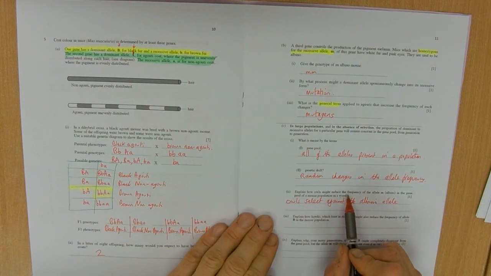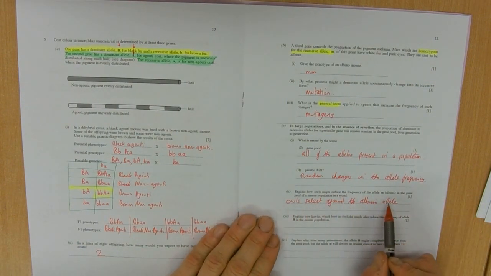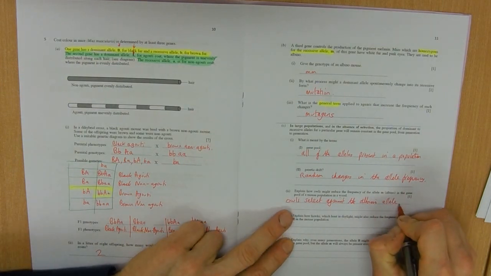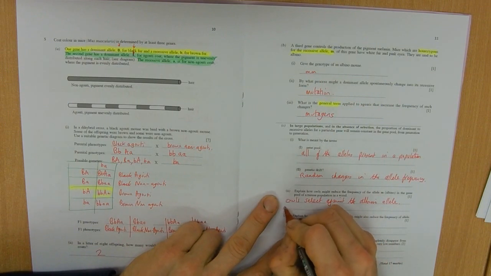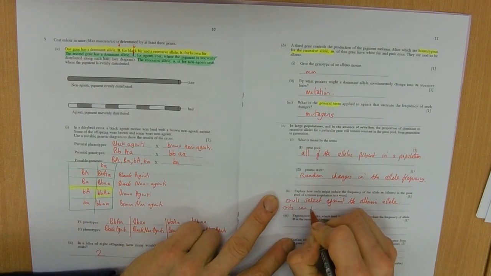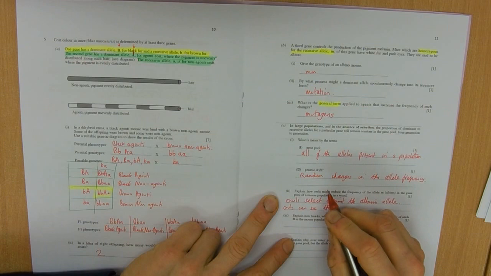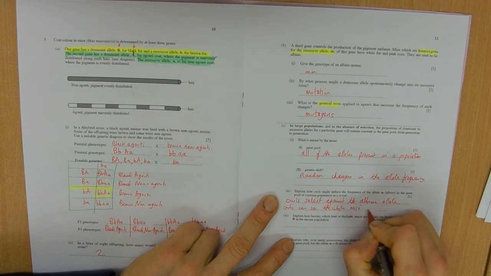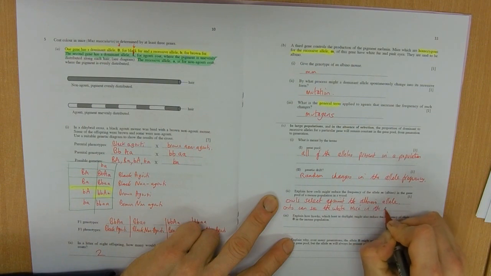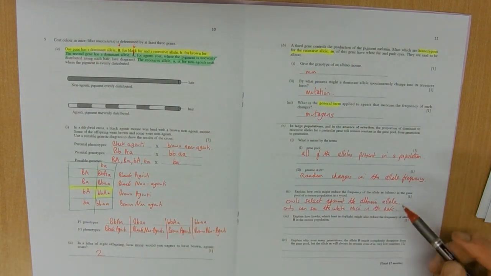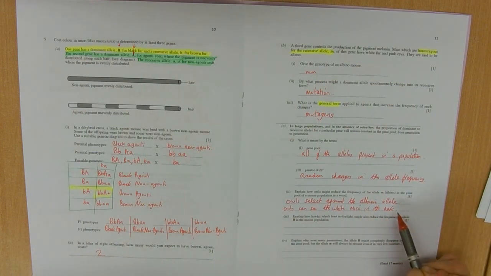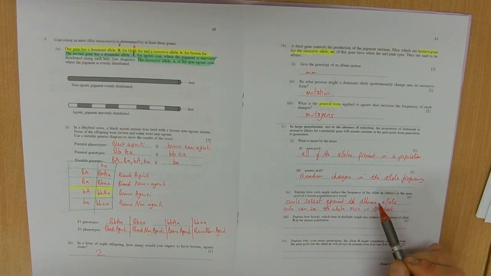So how might they reduce the frequency of the allele? Because they select against the albino mice. Owls can see the white mice in the dark, just in case. Not quite sure where that mark's coming from. And these mice will not be able to reproduce and pass that allele on.